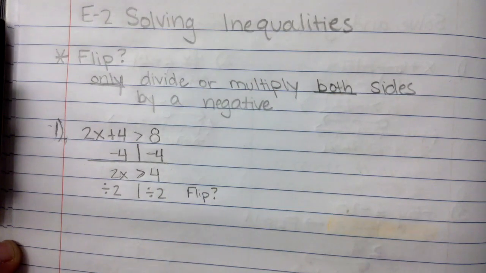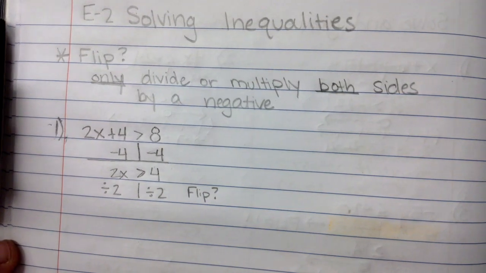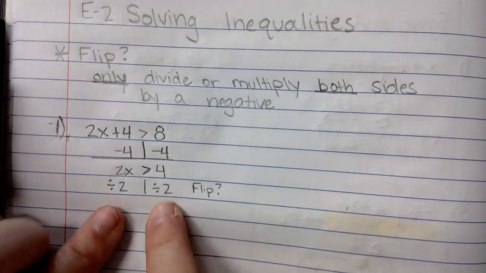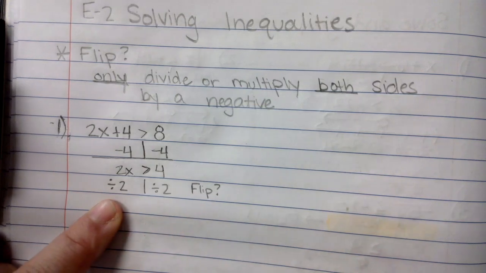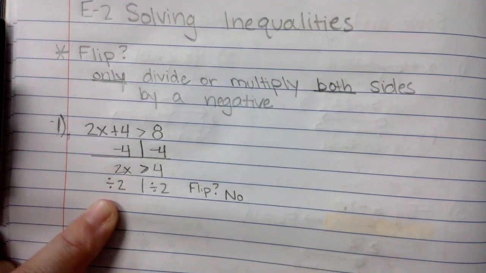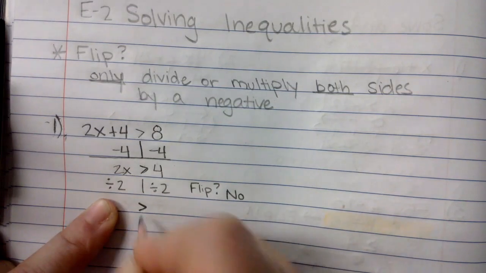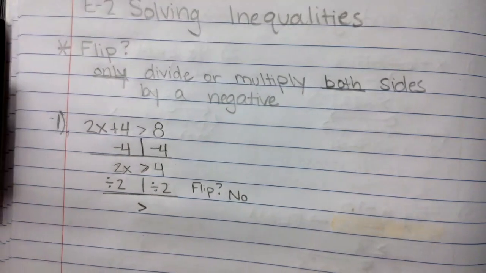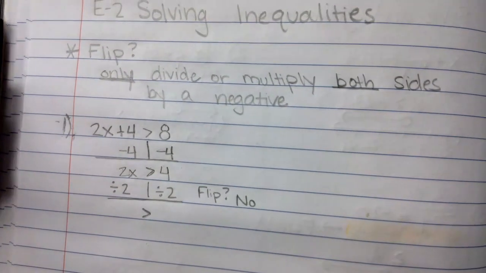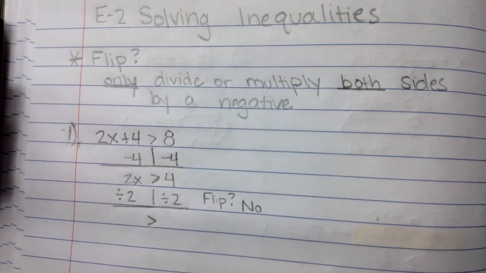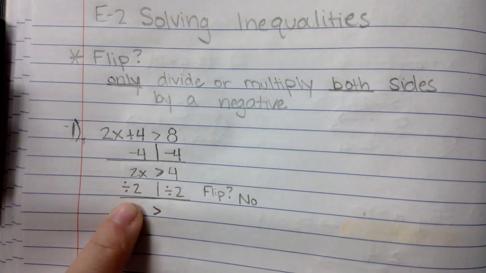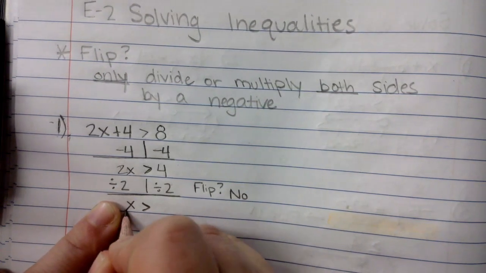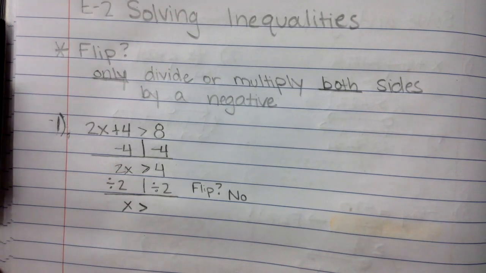Boy, we are not talking today. Am I dividing both sides by a negative? No. So do I need to flip it? Nope. So it's just going to stay greater than. Okay, 2 divided by 2 is 1. And 1x is the same thing as just x. I think a lot of you are answering the second question. What's 4 divided by 2? 2. Alright, now we're going to make a quick graph of that.